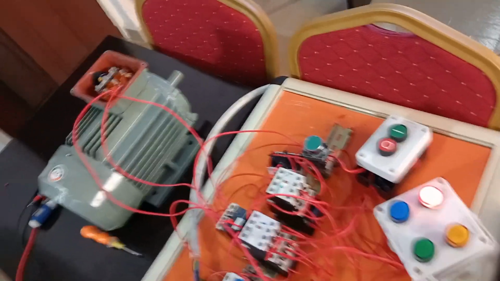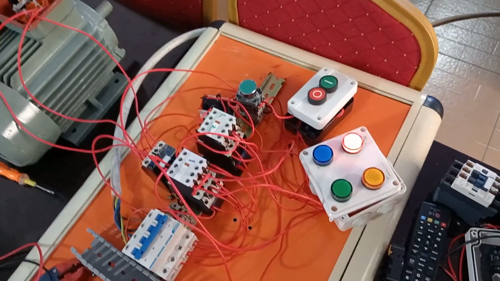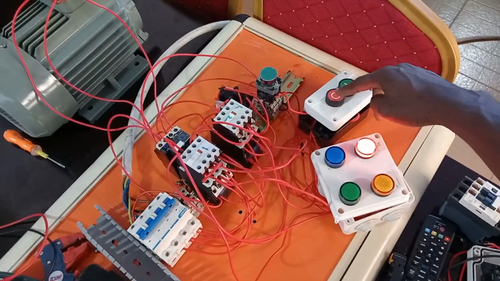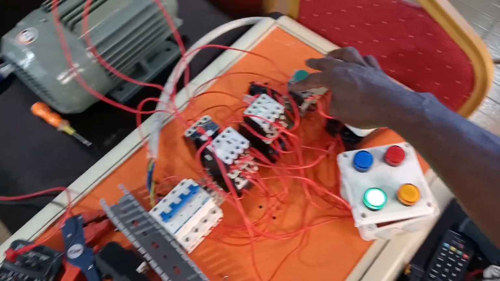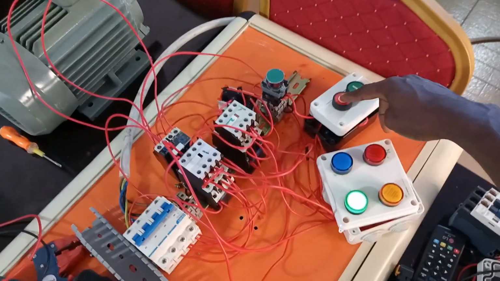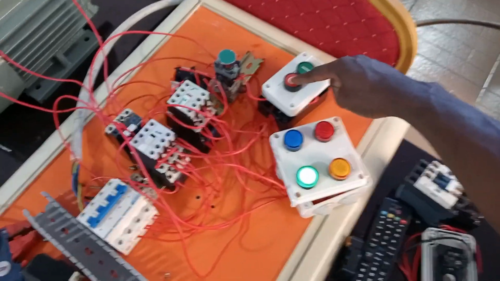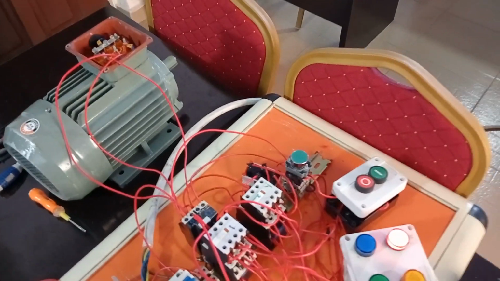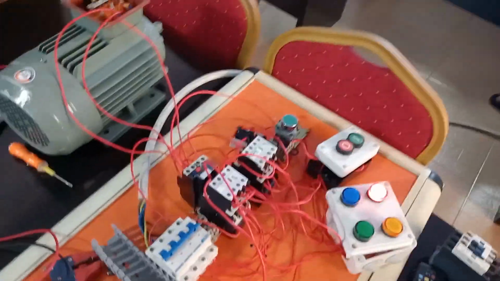But if I want to use dynamic brake, I'll have to press this push button to brake it. So I'll press start again. If I want a smoother braking, I can decide to press stop, then brake. It gives me a moderate brake without having any spark.